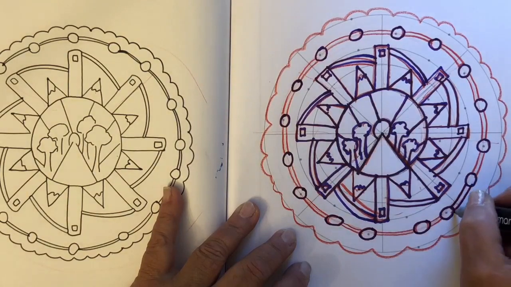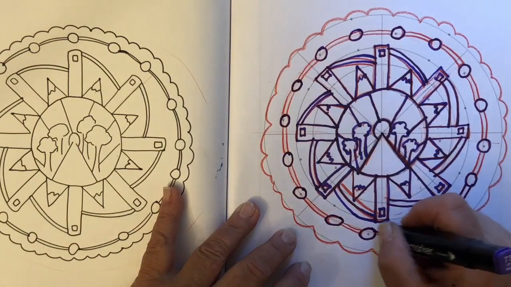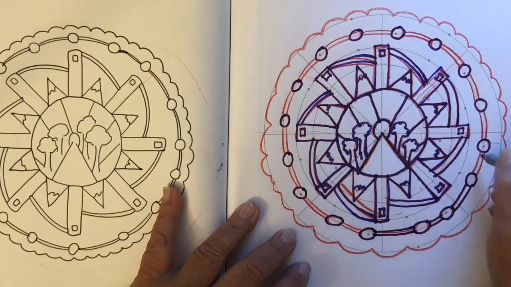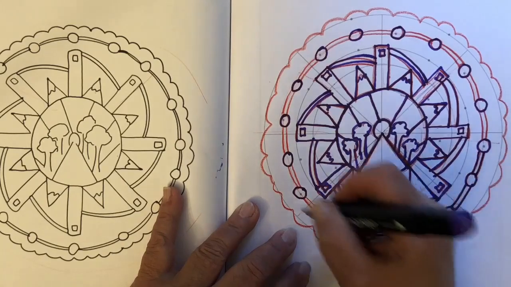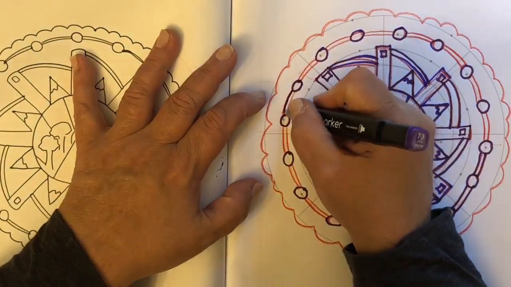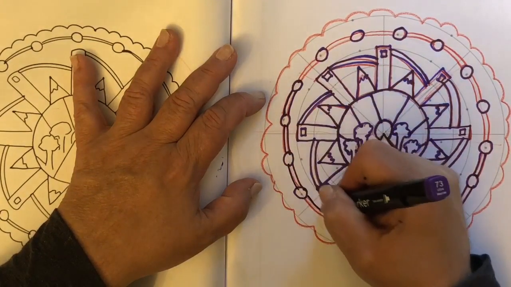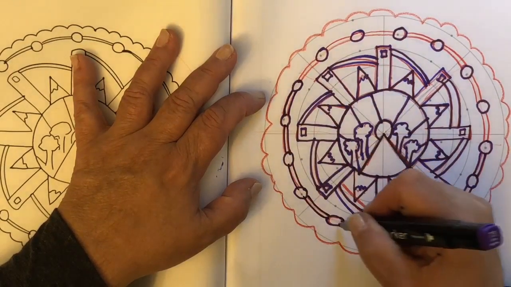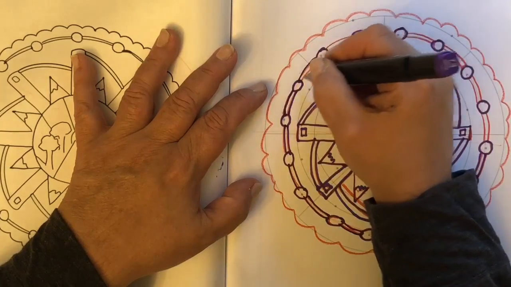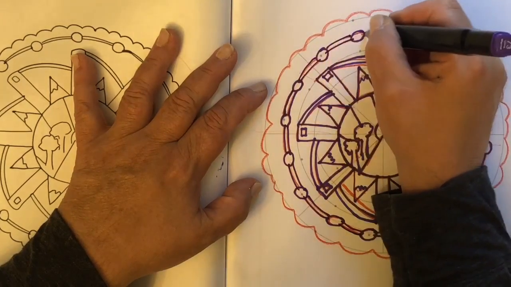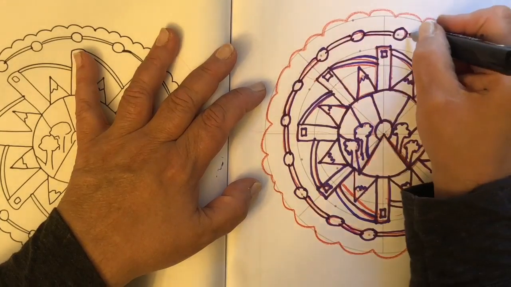I'm going to connect these. I'm using this marker.